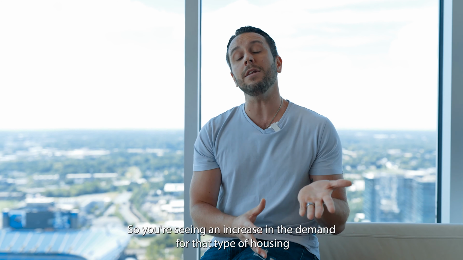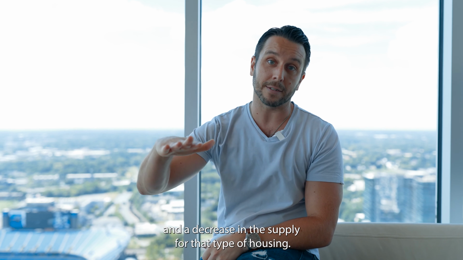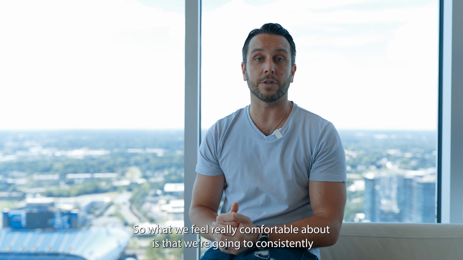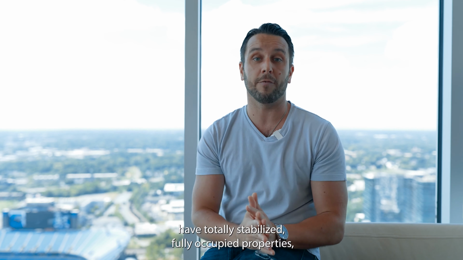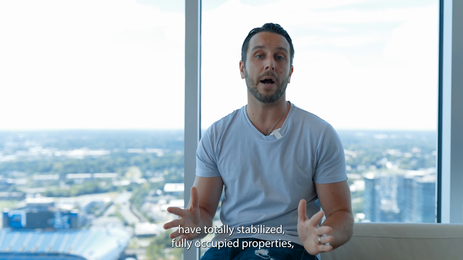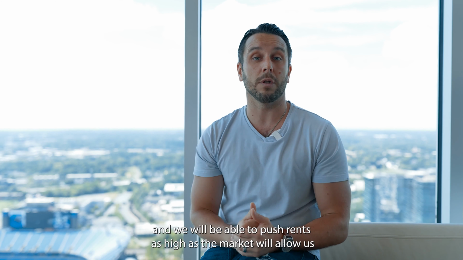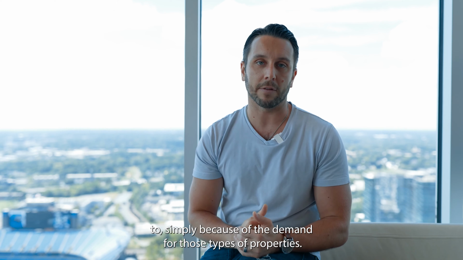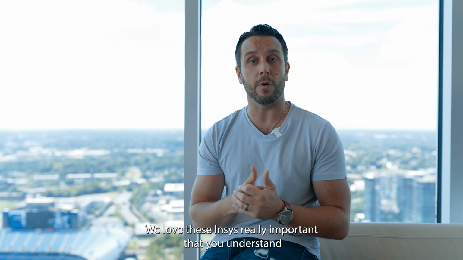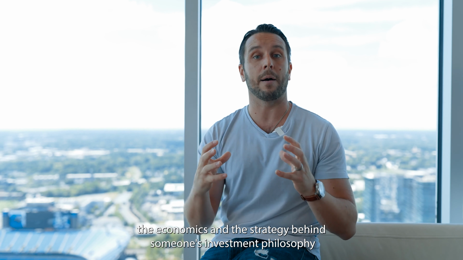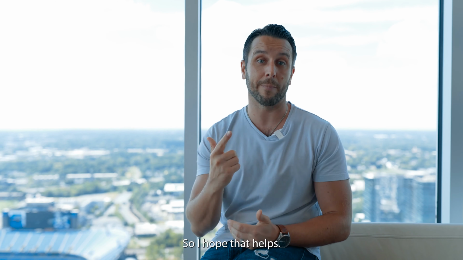So you're seeing an increase in the demand for that type of housing and a decrease in the supply for that type of housing. So what we feel really comfortable about is that we're going to consistently have totally stabilized, fully occupied properties, and we will be able to push rents as high as the market will allow us to, simply because of the demand for those types of properties. We love Cs in Cs. Really important that you understand the economics and the strategy behind someone's investment philosophy before you give them your capital. So I hope that helps.